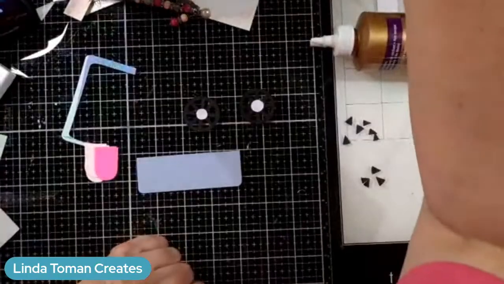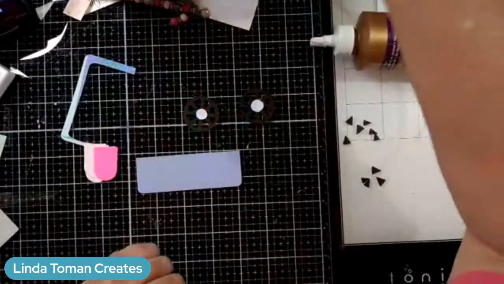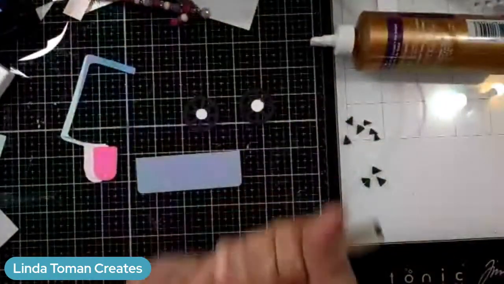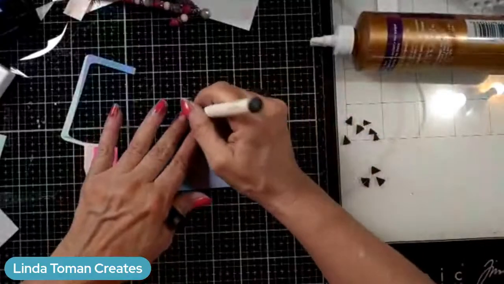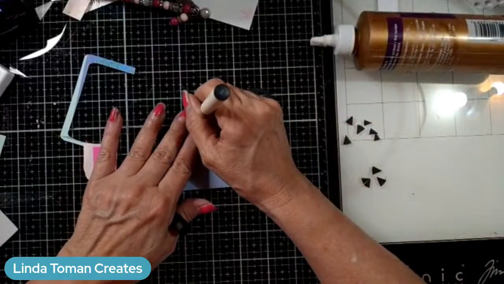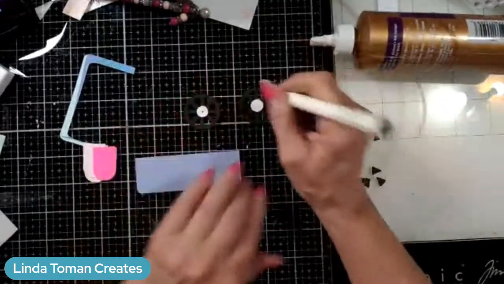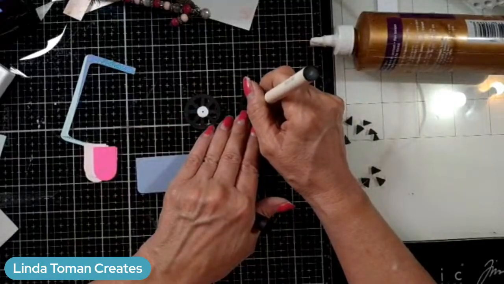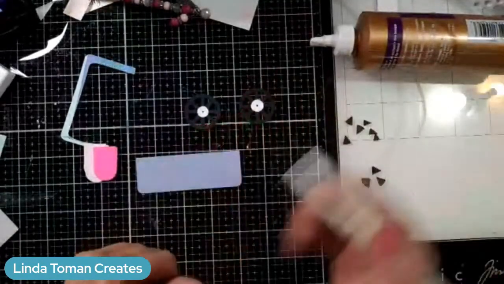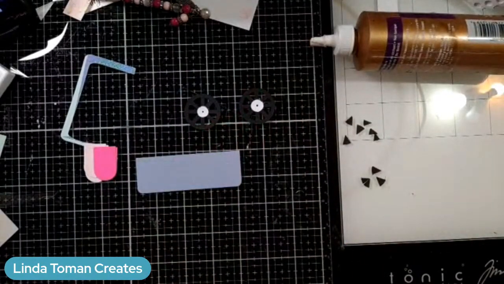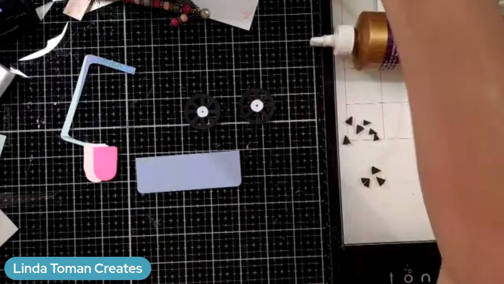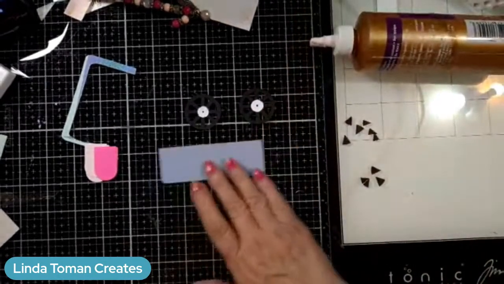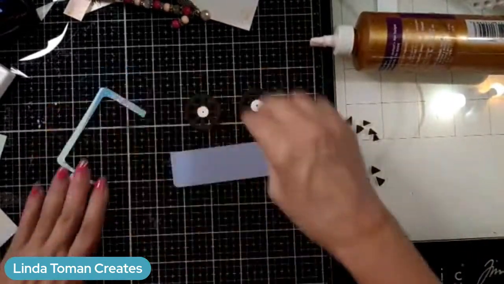Instead of making little itty bitty cuts and holes, I'm going to use my Cricut marker, and I'm just going to put a little circle in the middle. I mean, you could use a metallic silver pen or something, but I'm just going to do that because I think it needs it. All right.